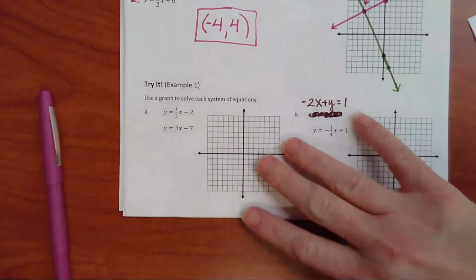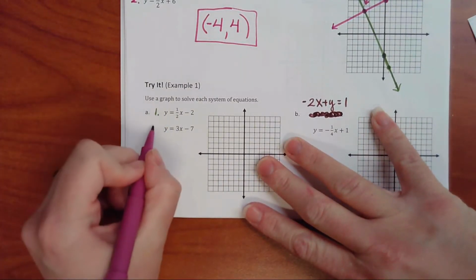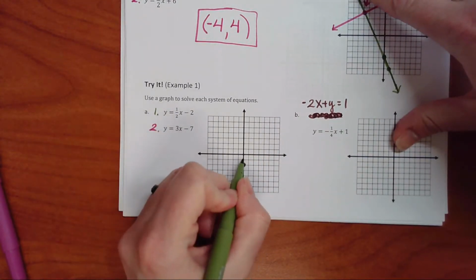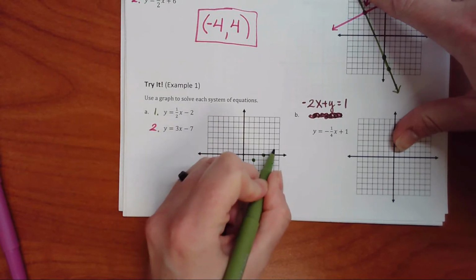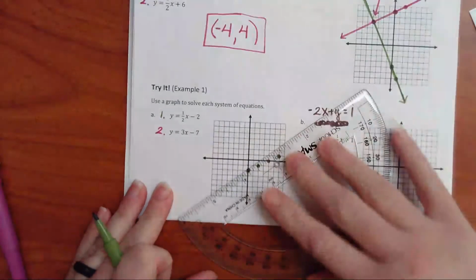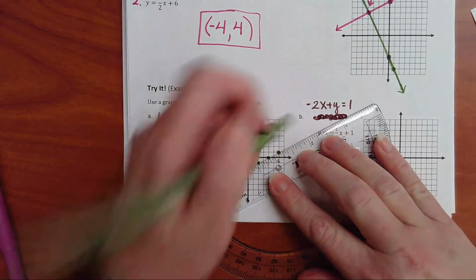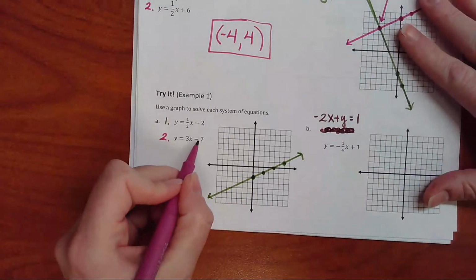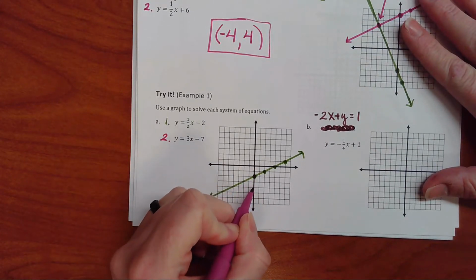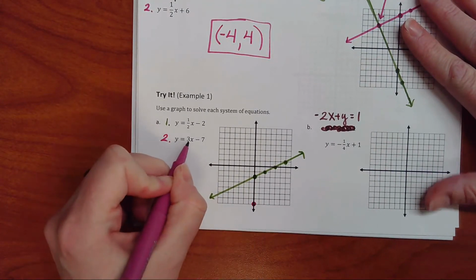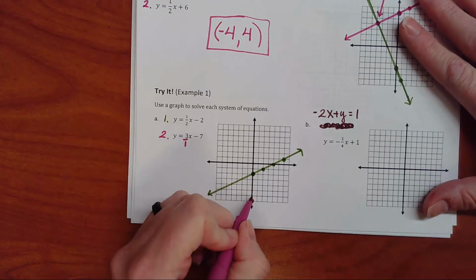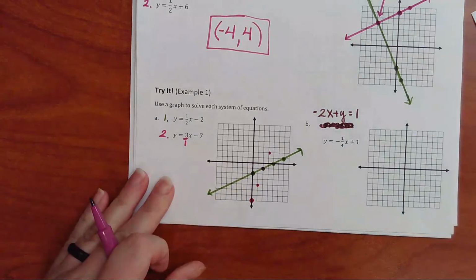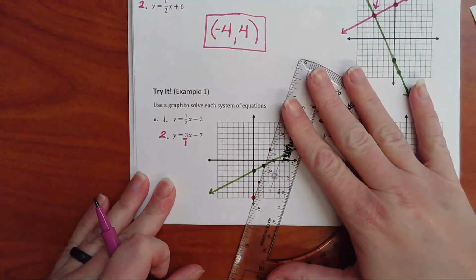So I'm going to do the same thing. These are both in slope-intercept form. So I'm going to plot my y-intercept, so negative 2. Then use my slope, up 1, right 2. You can do that a couple of times if you have the space. And then I play connect the dots. There's my first line. For the second line, I have a y-intercept of negative 7. 1, 2, 3, 4, 5, 6, 7. And then my slope is 3, which is the same thing as 3 over 1. So up 3, right 1, a few times. And then I play connect the dots.